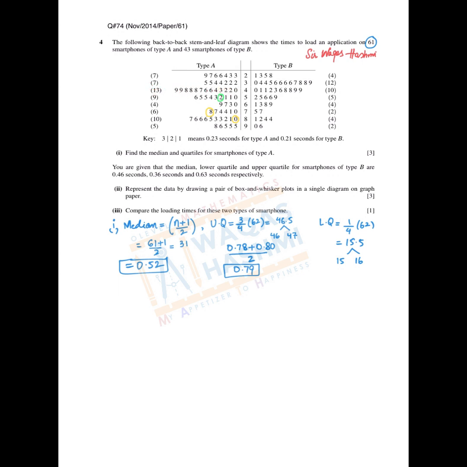Let me highlight it for you. So the 15th and 16th terms are these two. So the terms we have are 0.40 plus 0.42 divided by 2. So the lower quartile is equal to 0.41. That is your first part, all three answers.